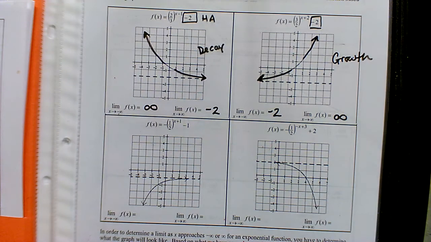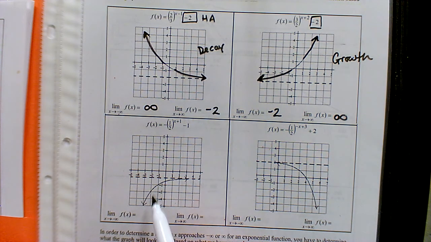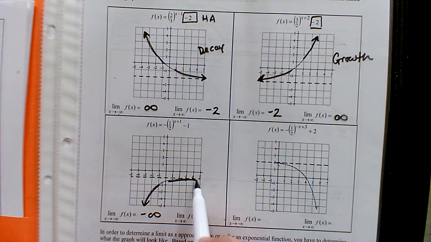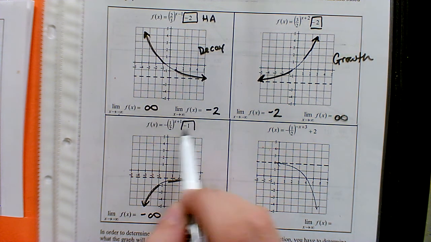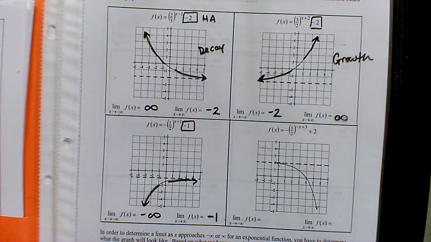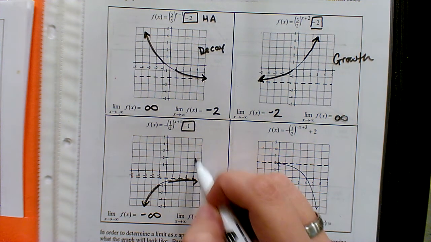Okay. Take a look at the bottom one. Forever to the left, it looks like we go down. Forever to the right, we're going to level off at -1. That's the horizontal asymptote. Growth or decay? Yeah. Decay.